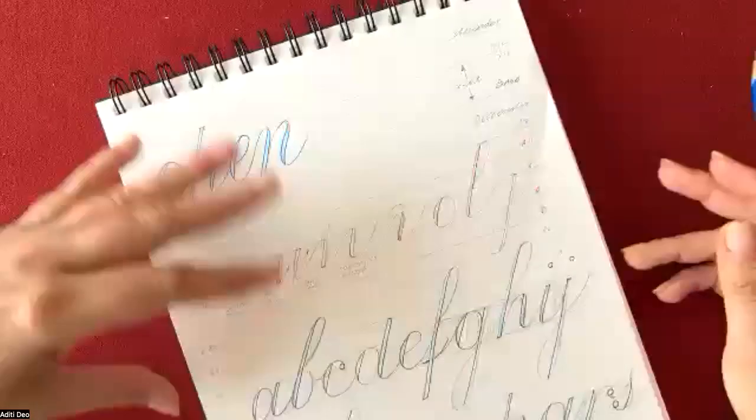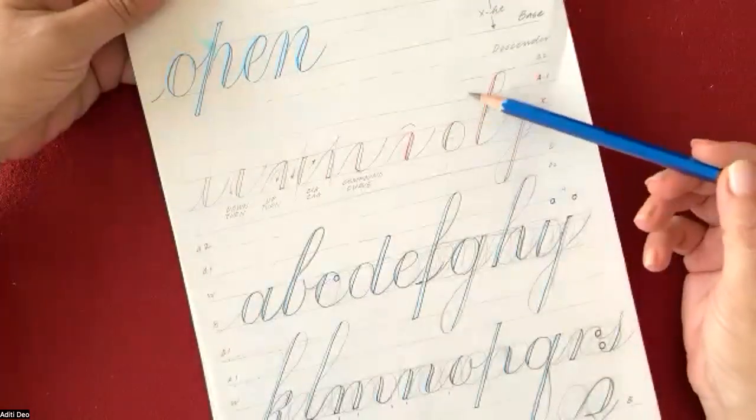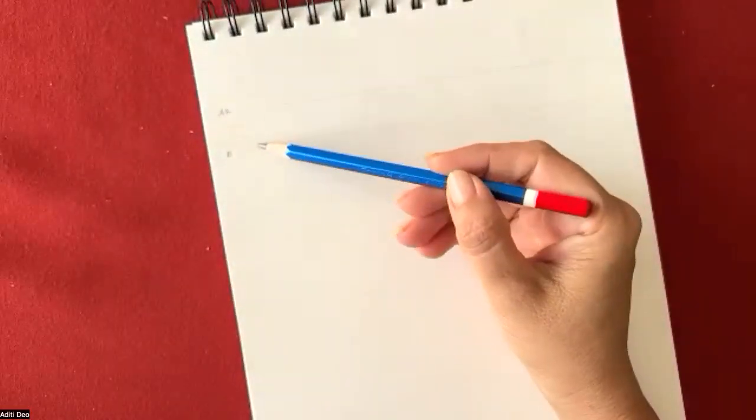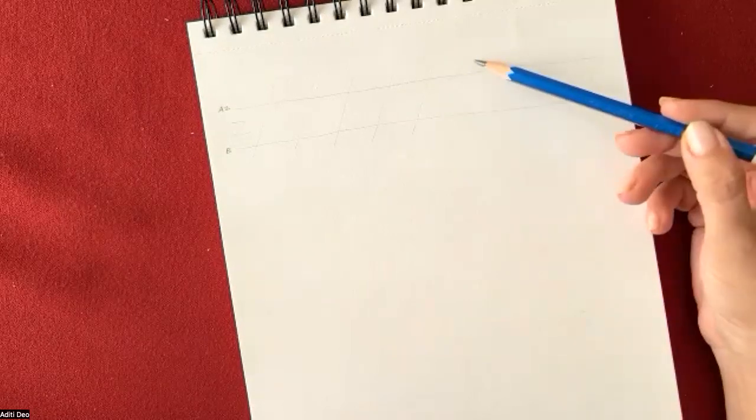Now, last week we made our letters at an arbitrary slant. We are going to continue that same slant. So make a slanted line and just make some parallel lines across so we can lean all our letters in the same direction.